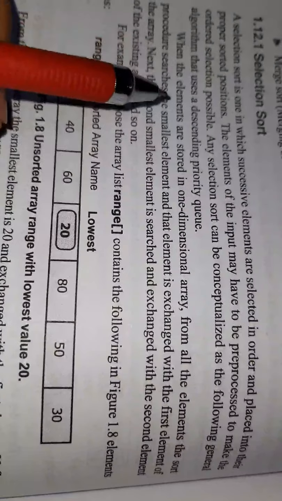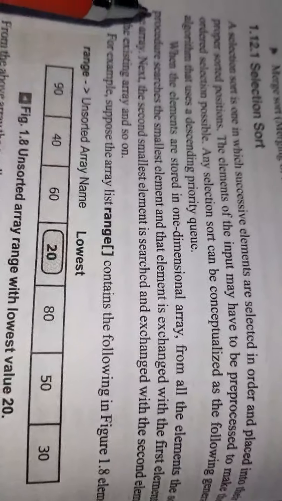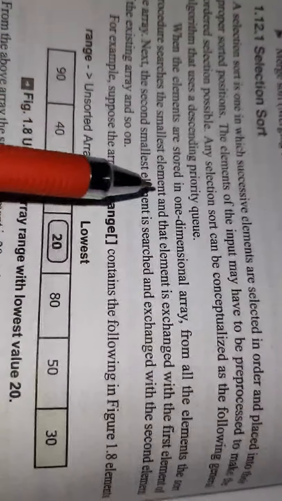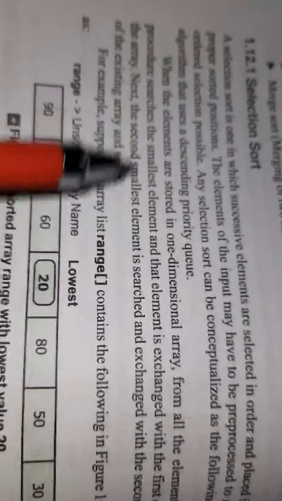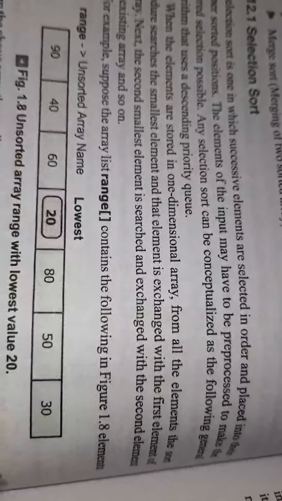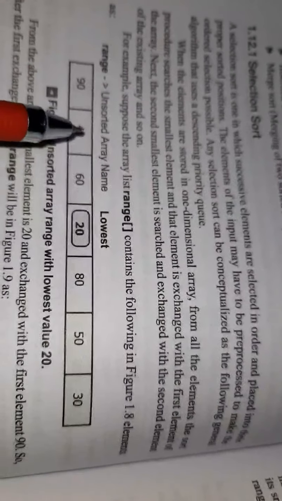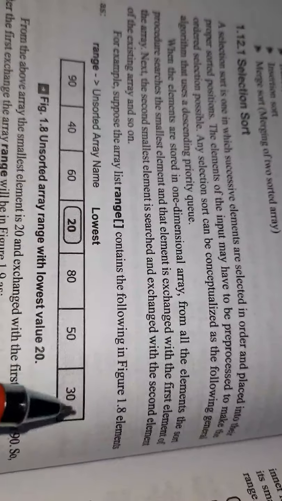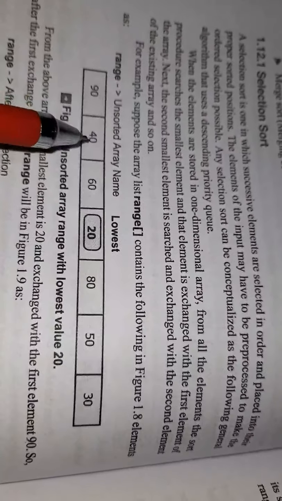When the elements in a one-dimensional array are sorted, the sort procedure searches for the smallest element among all the elements, and that element is exchanged with the first element of the array. 20 is exchanged with 90. Next, the second smallest element, that is 30, is searched and exchanged with the second element of the existing array, that is 40. So 40 will take the place of the last array element, and 30 will be stored in the second array element.